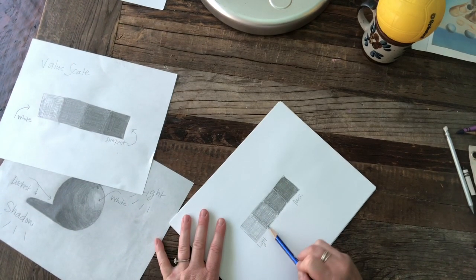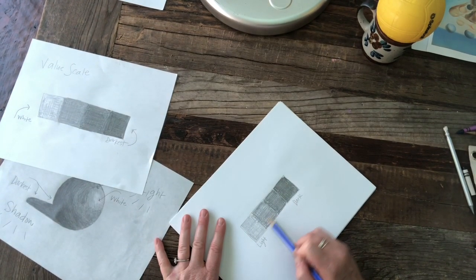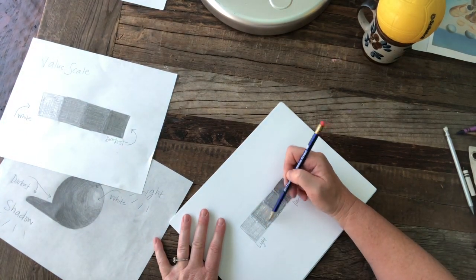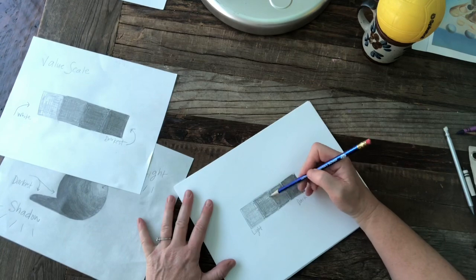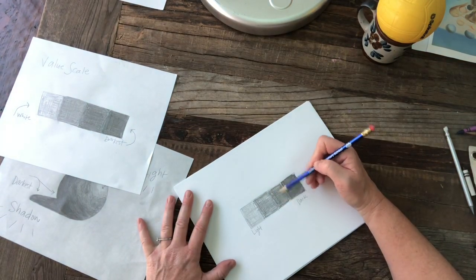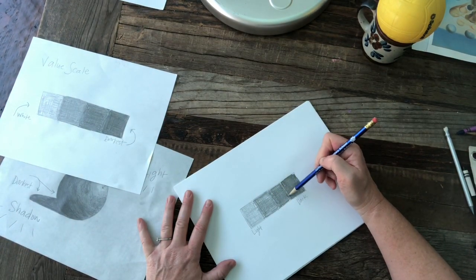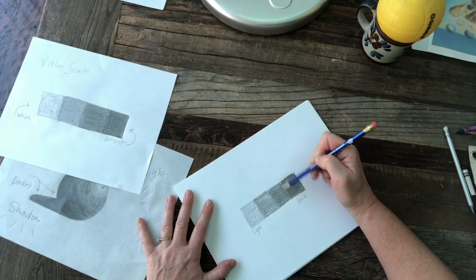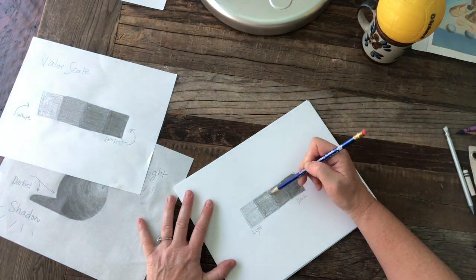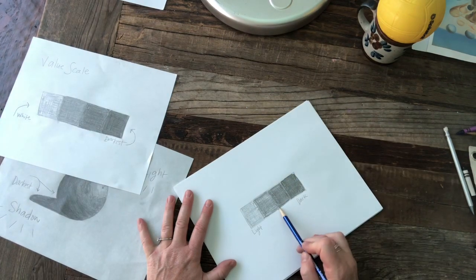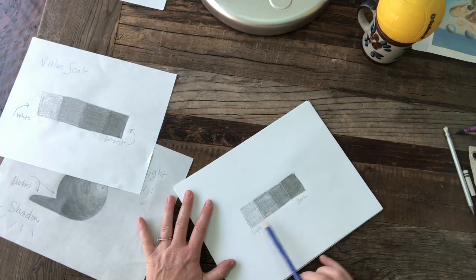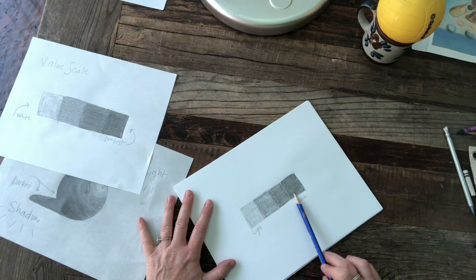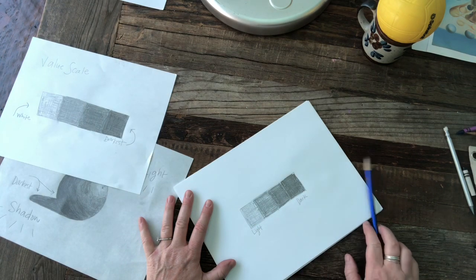I'm going to make it a little bit darker, but not too much darker. Okay, I think that's pretty good. I'm going to go back and make this one just a little bit darker because I feel like they're too similar. Okay, so I'm pretty happy with that value scale. I go from my darkest to my lightest, and each one's just a gradual change.